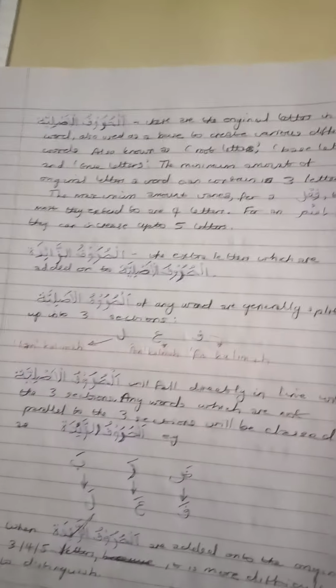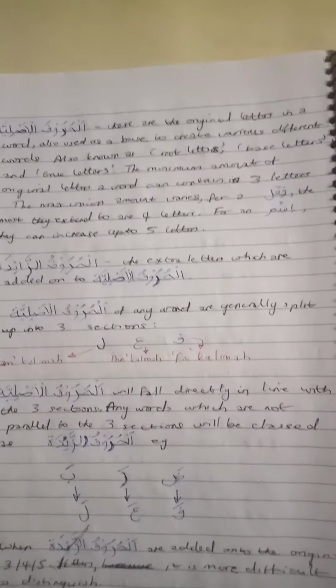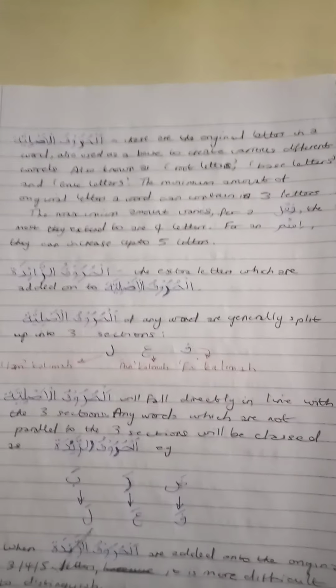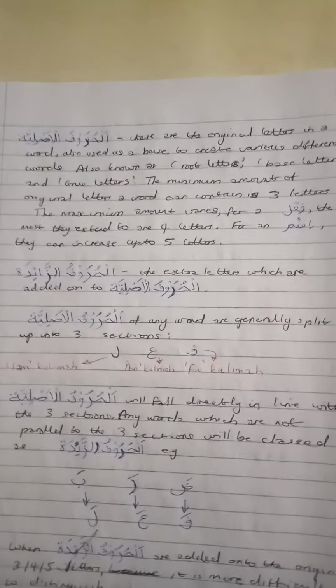So for example, the Arabic fi'ls, as we've learned so far, most of them consist of 3 letters. For example, fa'ala, daraba, kataba, sajada, etc. So these are the ones that contain 3 letters, the verbs. It says here that an ism can contain even more, up to 5 letters in general.